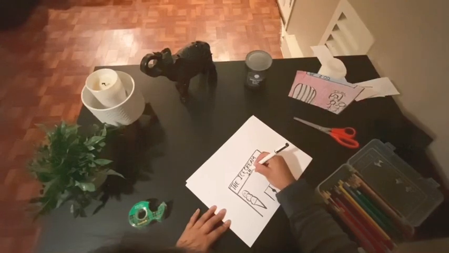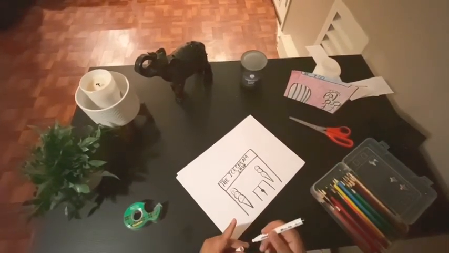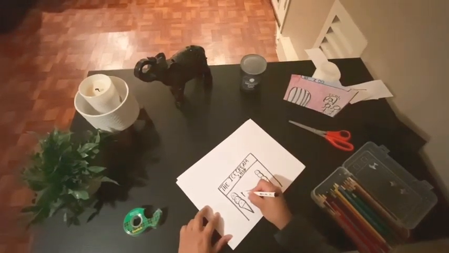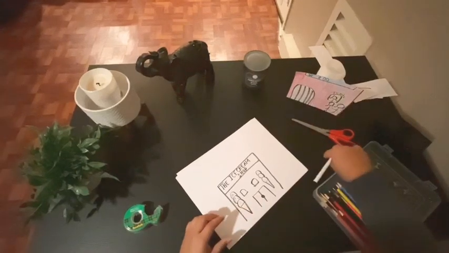ICE CREAM store. Oh wait, I named it shop. SHOP, the ice cream shop. SHOP. I added some windows, and then I started to color.